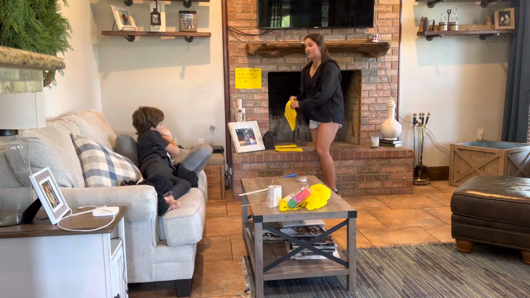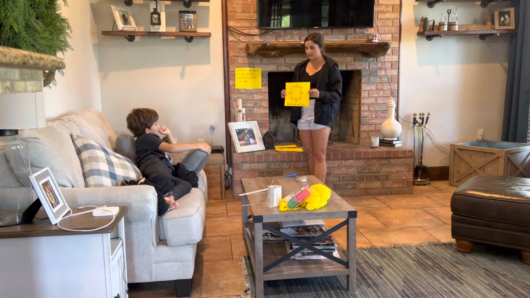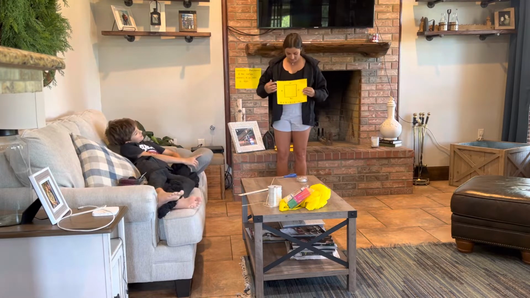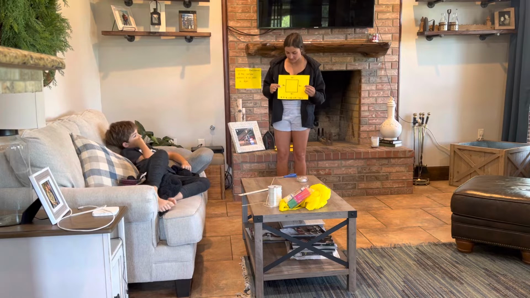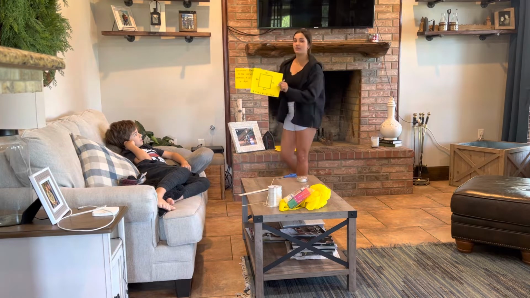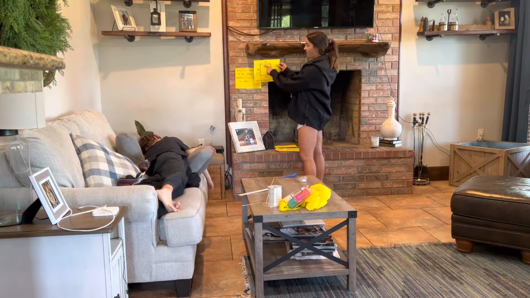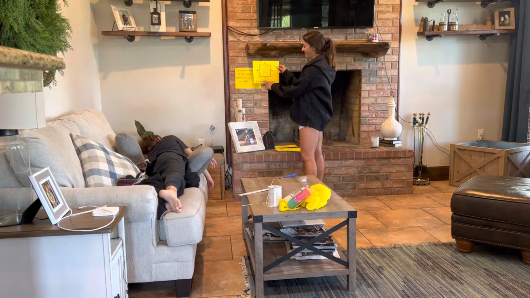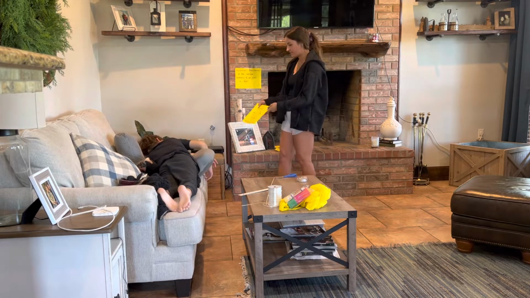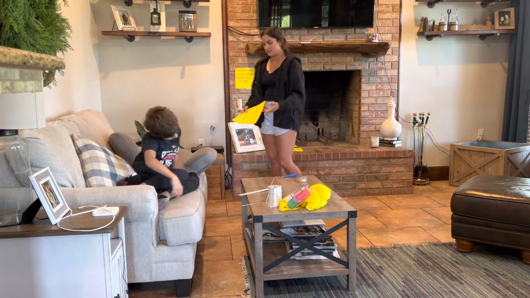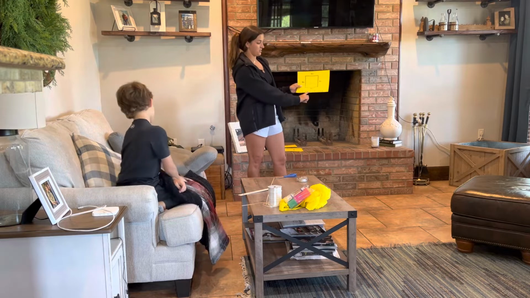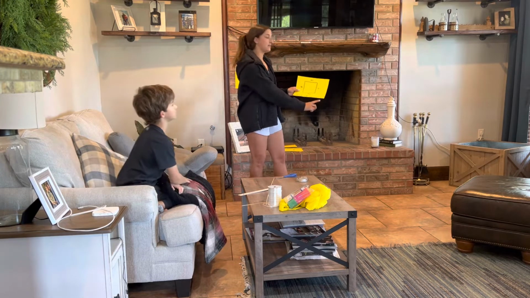The first one, can anyone tell me what this shape is? A square. Yes, a square. So each side, this one is 4 inches, this side is 4 inches, this side is 4 inches, and this side. So for perimeter, you're going to have to add all these sides together to figure out what your perimeter is. Can you tell me what it is? 16. So yes, it is 16 inches because 4 plus 4 plus 4 plus 4 is 16.